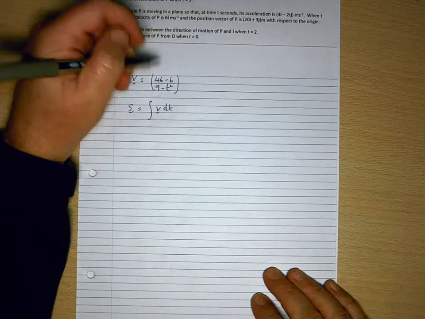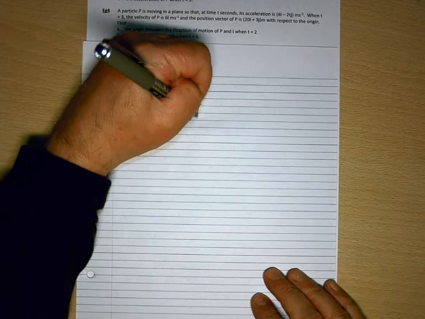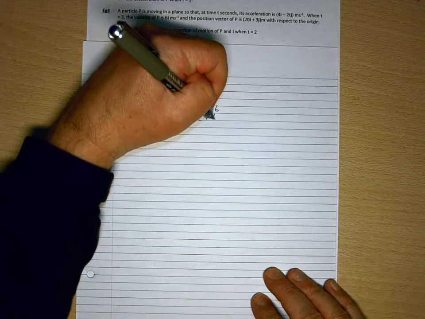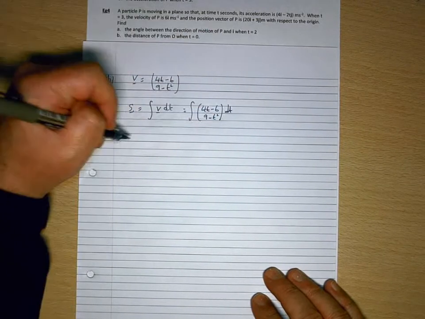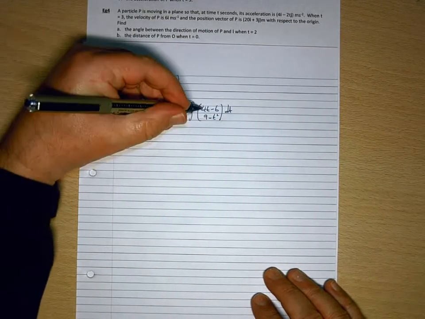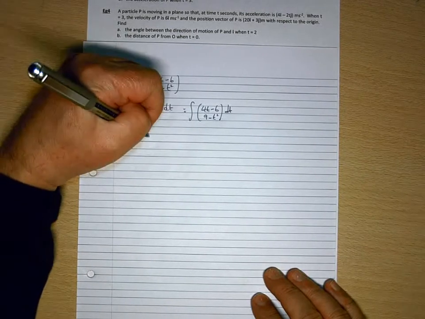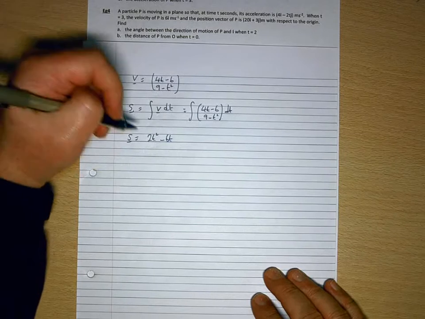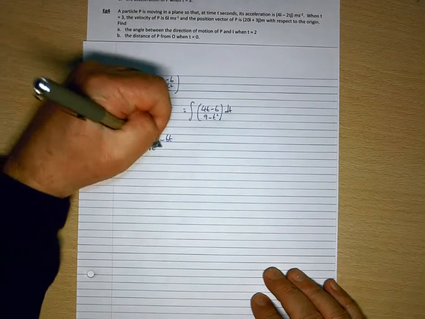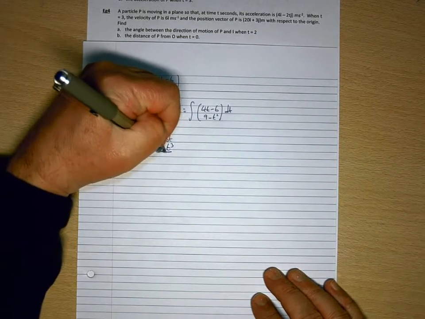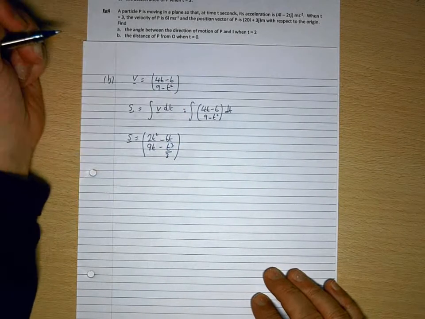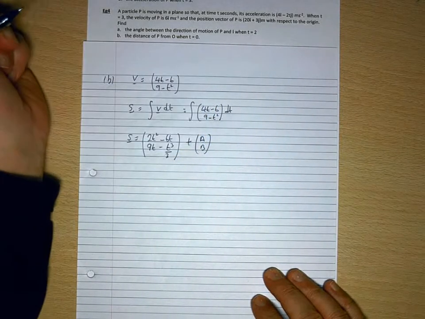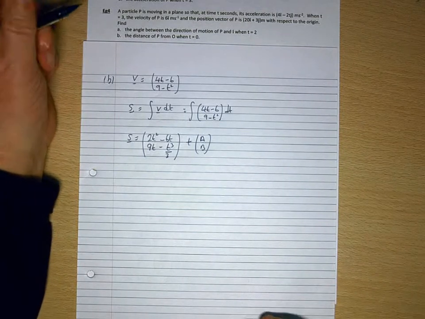When I integrate that, I get 4t squared over 2, 2t squared, minus 6t, 9t minus t cubed over 3. Once more, I have a constant of integration I need to find.